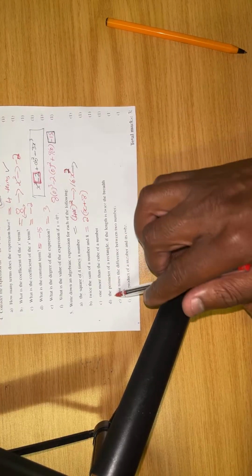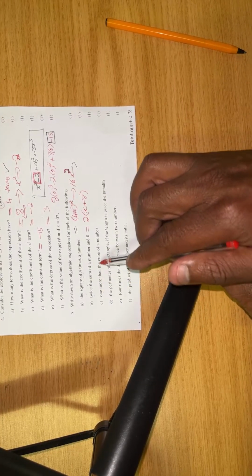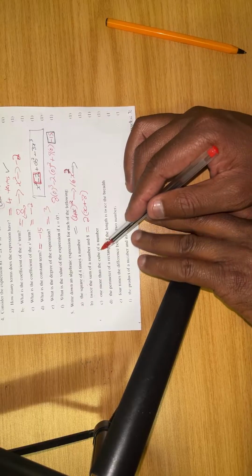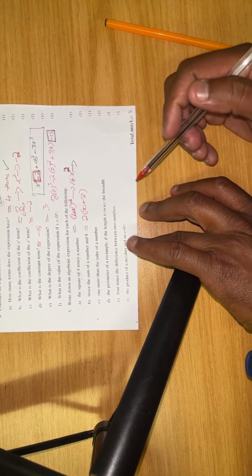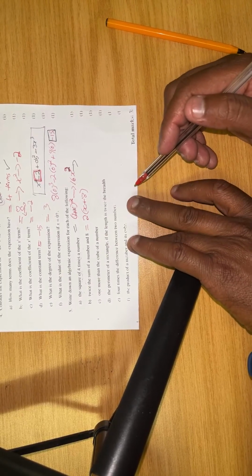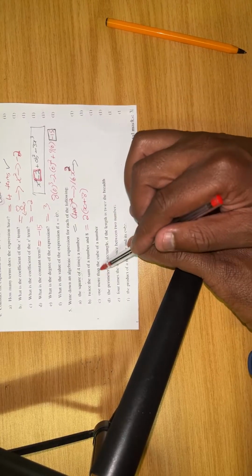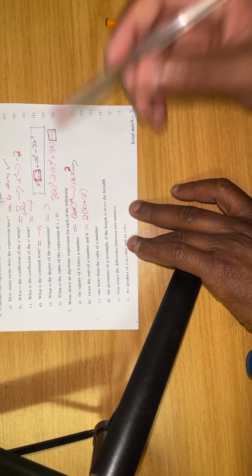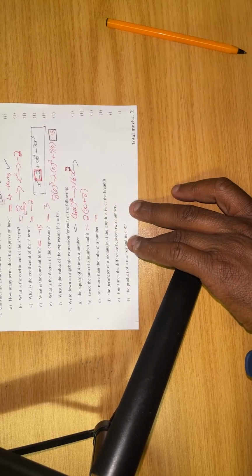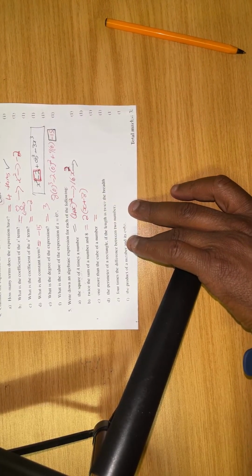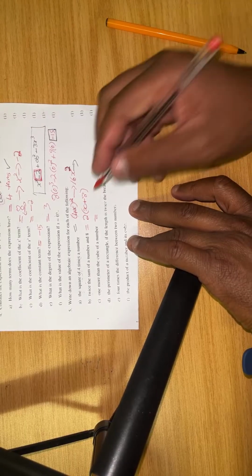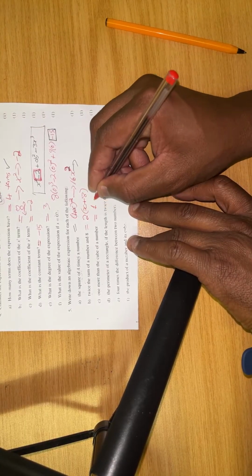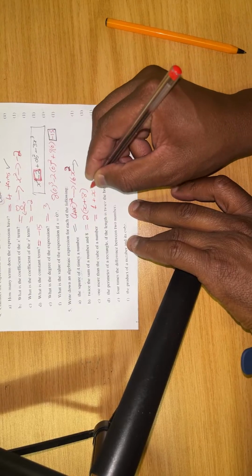C, 1 more than the cube of a number. So basically, in this case, we're going to have 1 plus x cubed. So it will be 1 plus x what?